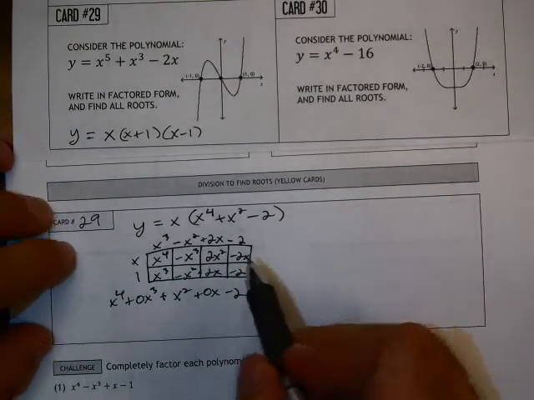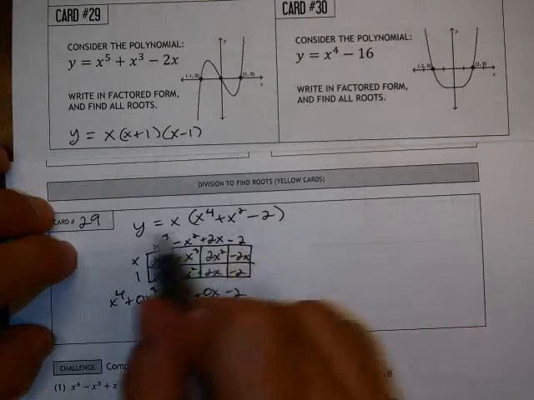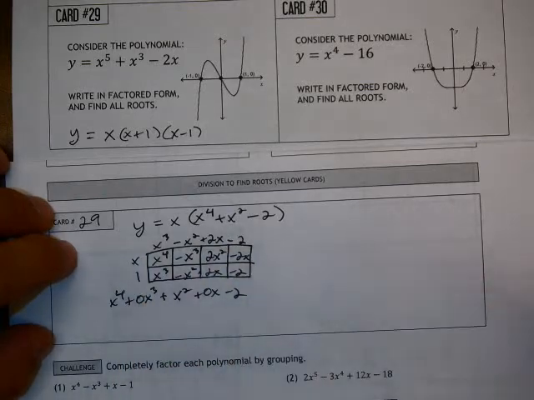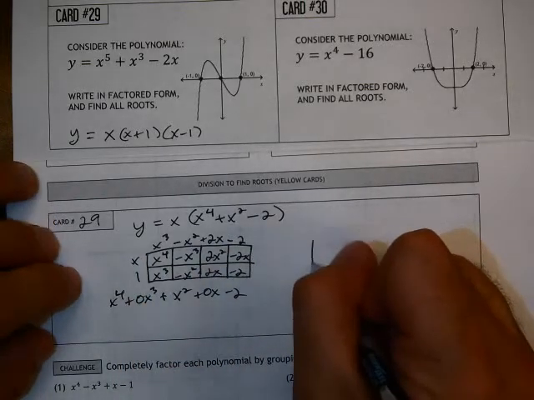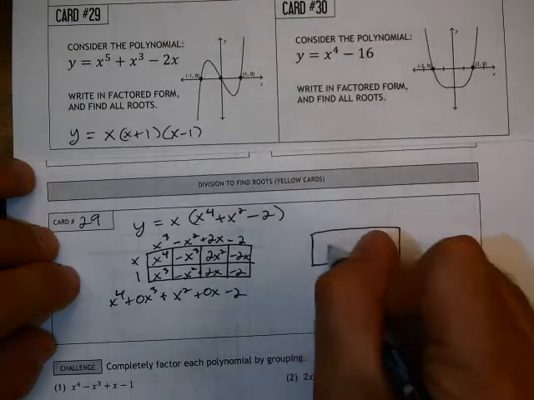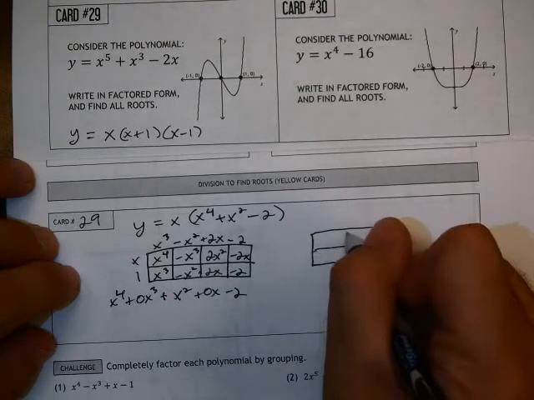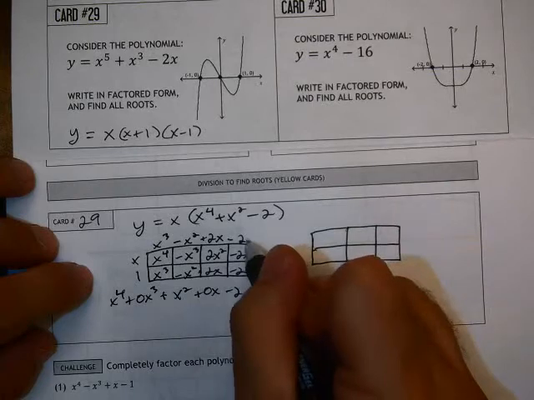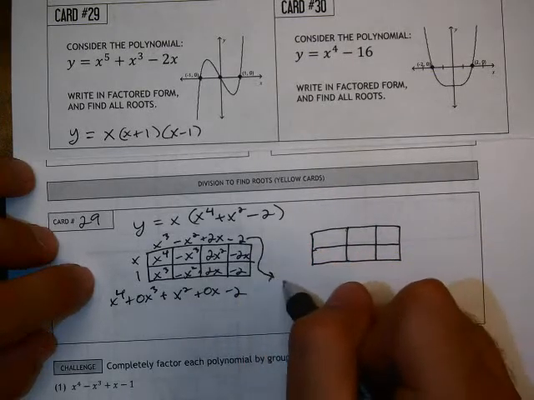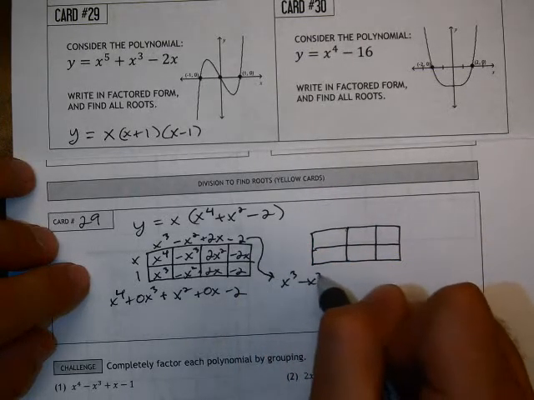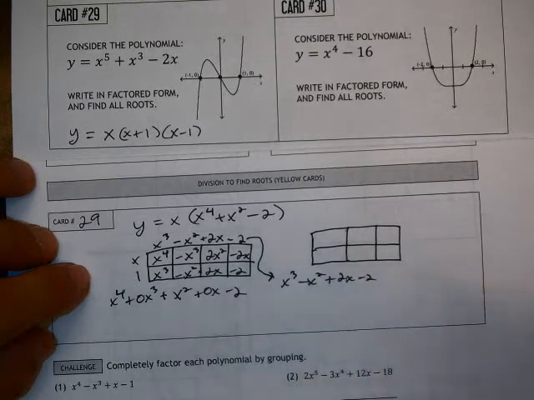Now, this doesn't quite factor easily, so I've got to do the division again. This time it's 3 across. This whole result, this answer, is going to go down here: x to the 3rd minus x squared plus 2x minus 2.